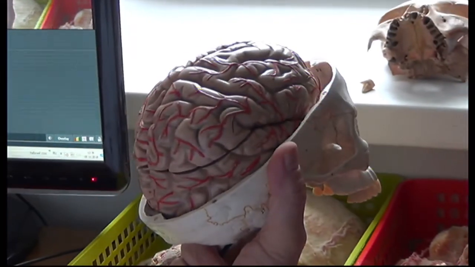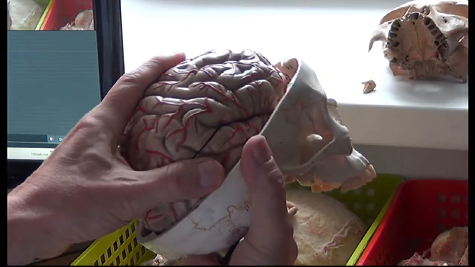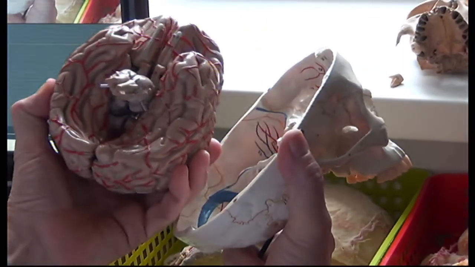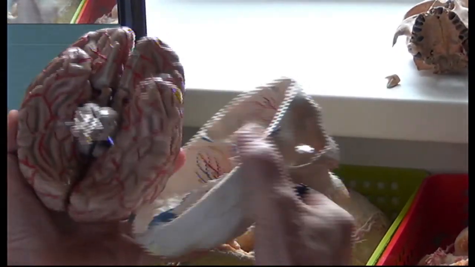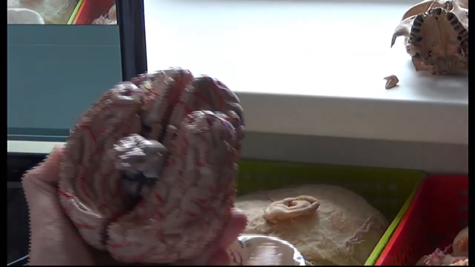So I want to demonstrate that. That was like this. And to remove the brain, we need to cut this vessel.